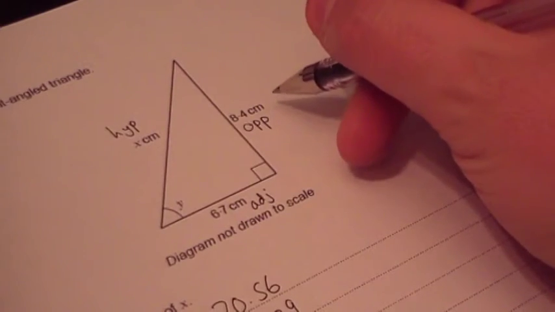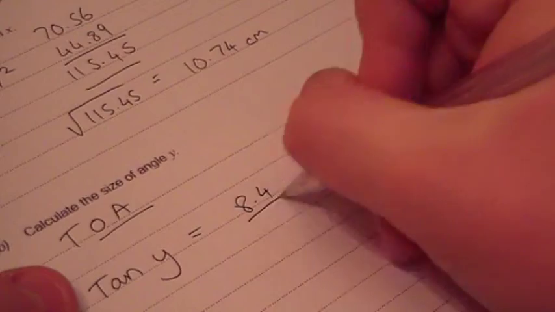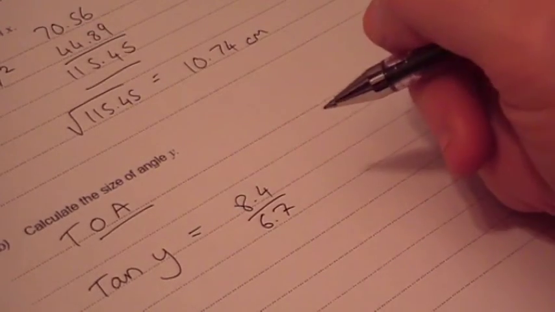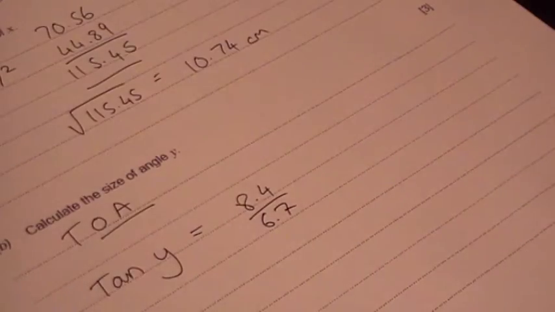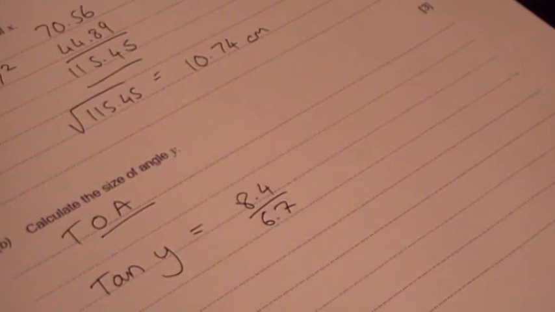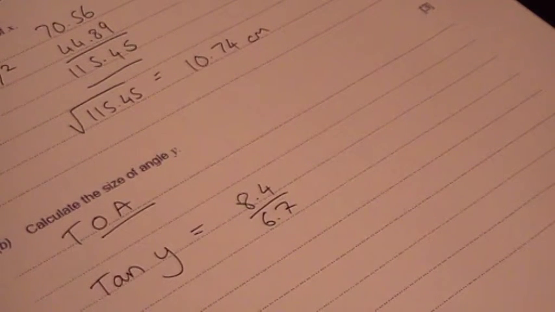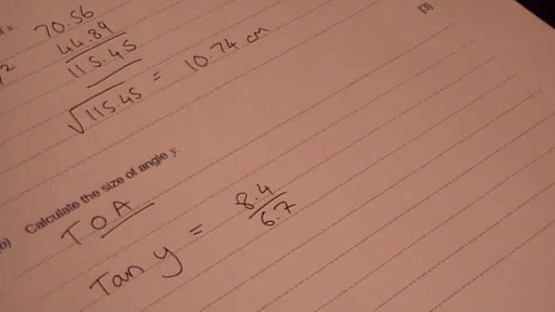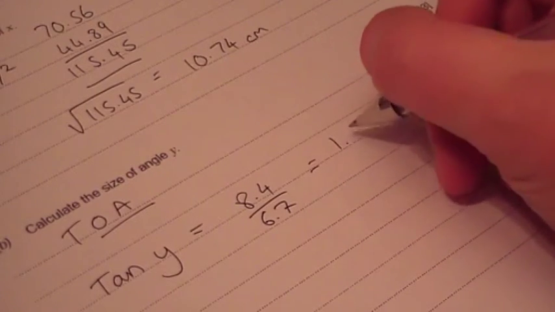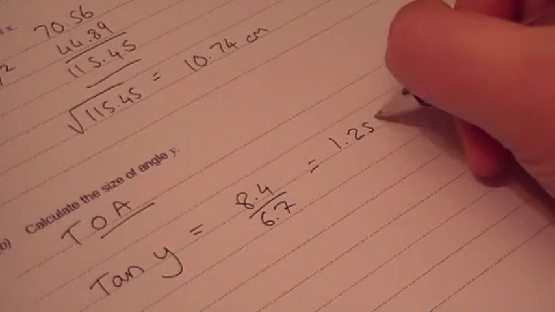Now OA is opposite over adjacent, and my opposite side is 8.4 and my adjacent side is 6.7. So 8.4 over 6.7. 8.4 divided by 6.7 comes out to be 1.254.